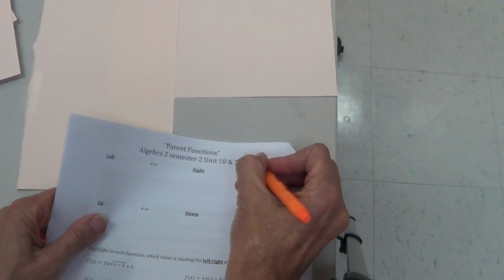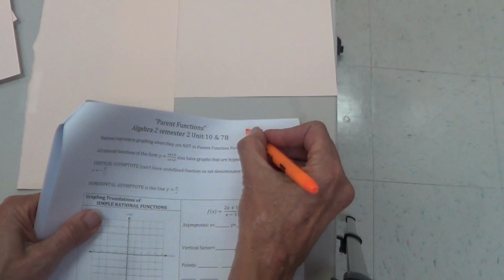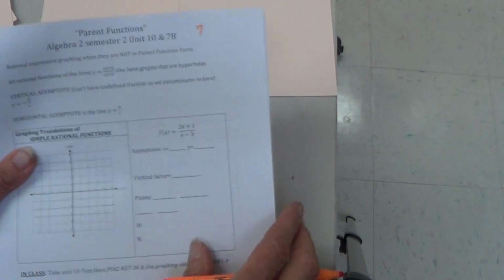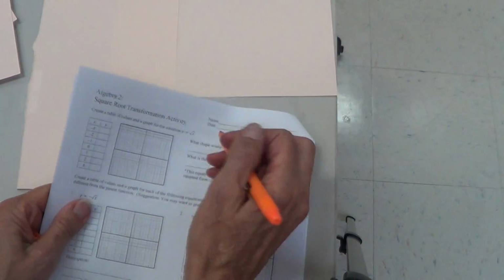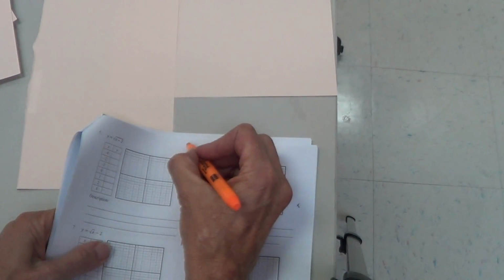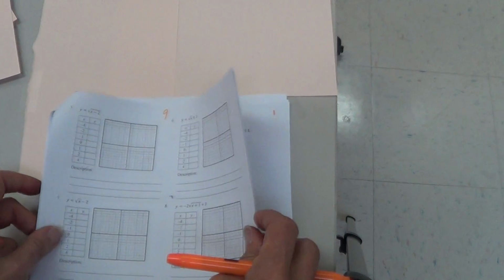Page 6, page 7, and now we start into the actual transformation activity sheets. This is page 8, page 9, that's the square root function.